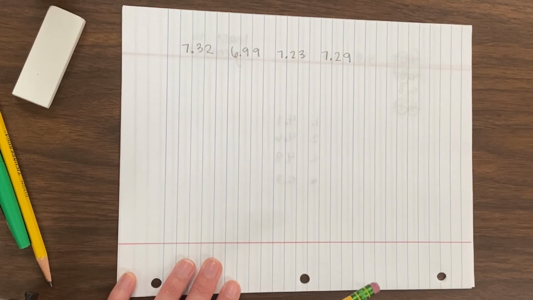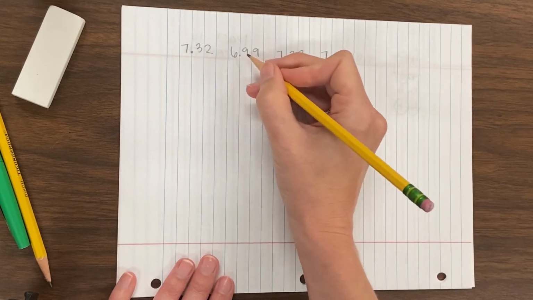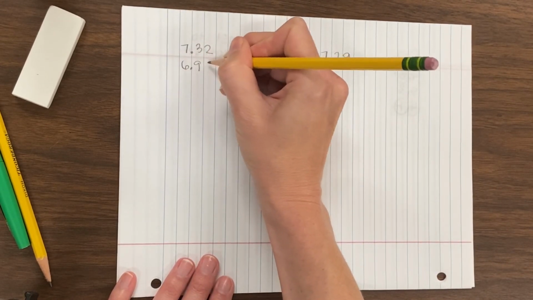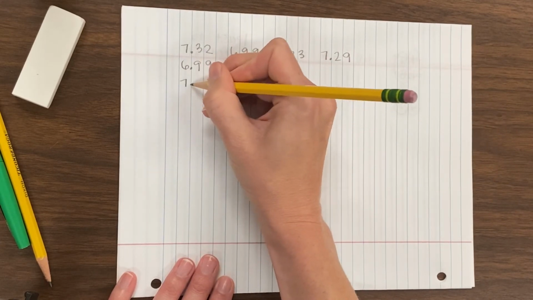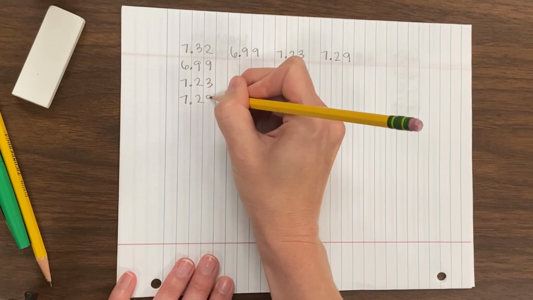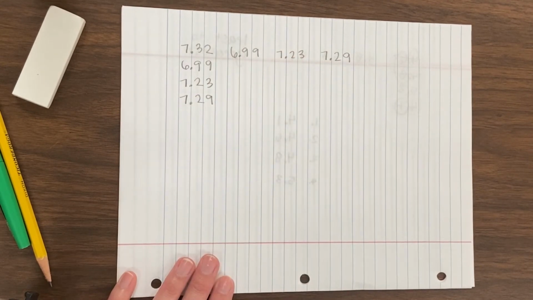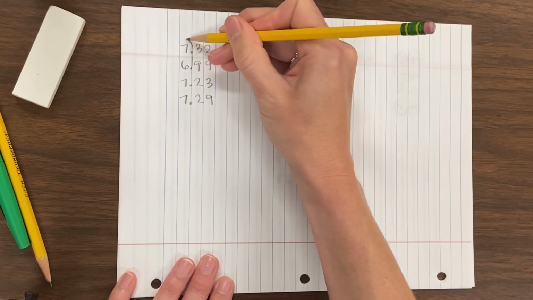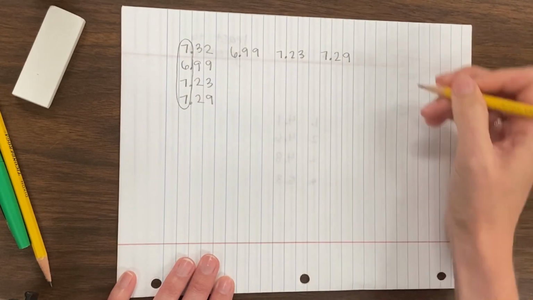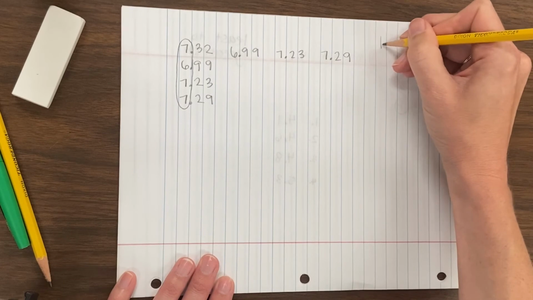So just like we've done when comparing all of our other examples, we're going to line up our place values and our decimals. And we're going to start in our farthest left or largest place value. So for this example, let's do least to greatest again.